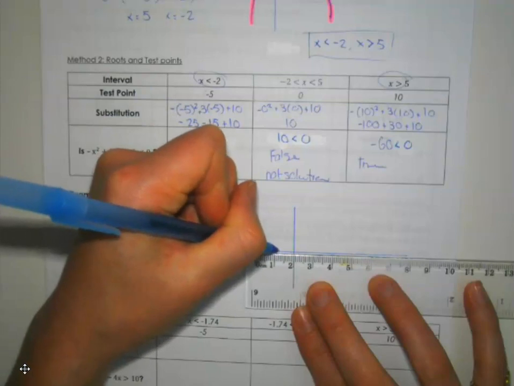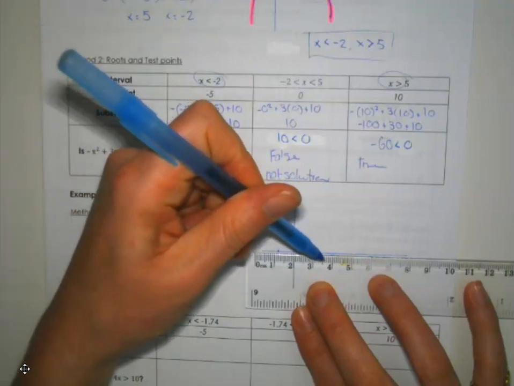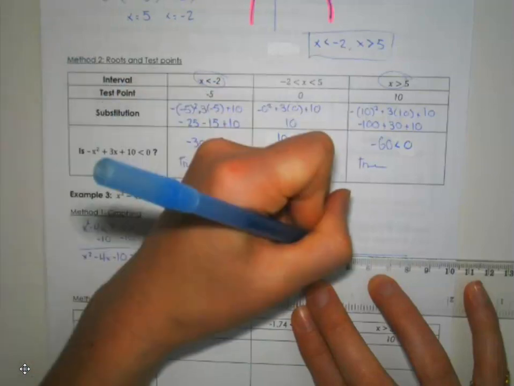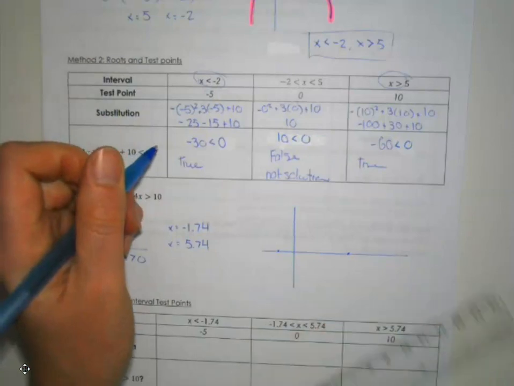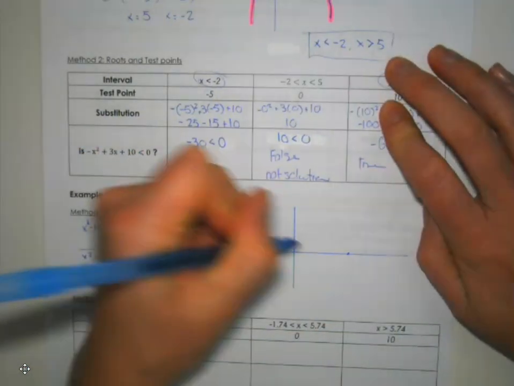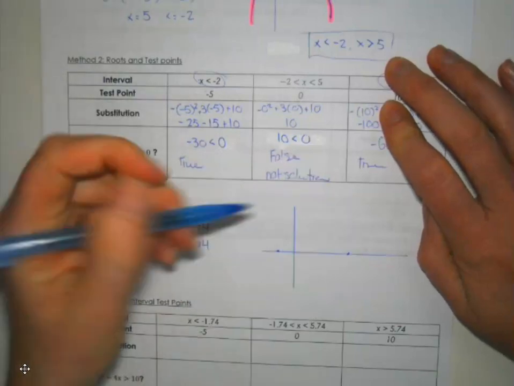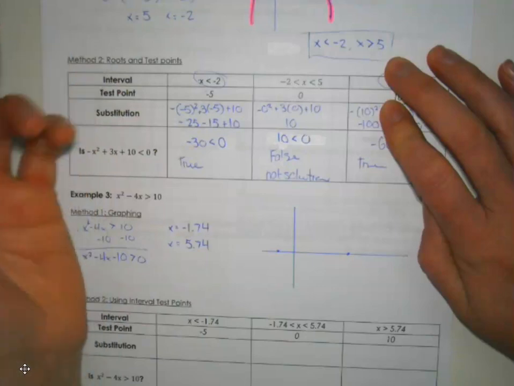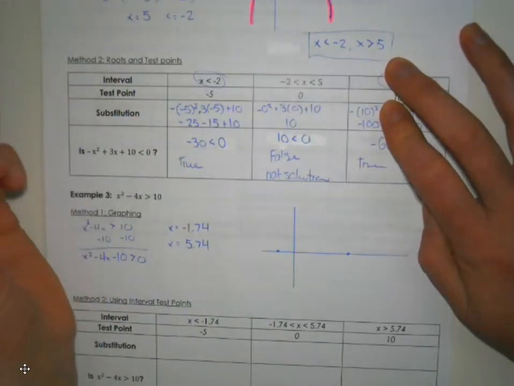Negative 1.74 would be right around there, and 5.74 would be right around there. Don't forget, if you have written questions like that, I know lots of you guys always forget, so make sure that when you're finished with a written question, you email it to me, like when you're finished with the test, right? So you take a picture and send it to me, as well as showing it to the cameras.